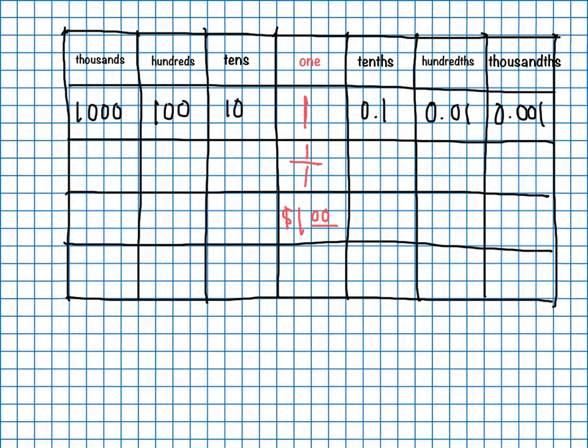Now as a fraction, tenths, remember, is 1 over 10. Hundredths is 1 over 100, and thousandths is 1 over 1,000. Conversely, tens is 10 over 1, just the reciprocal of that, so this is going to be 100 over 1, and this is going to be 1,000 over 1.